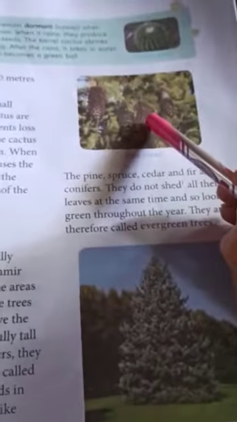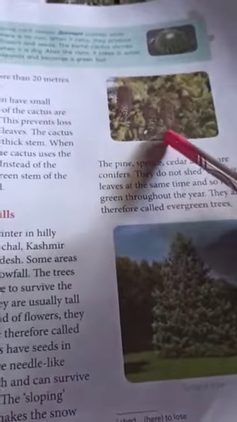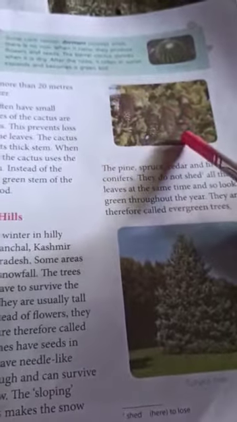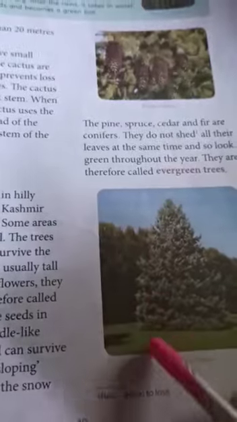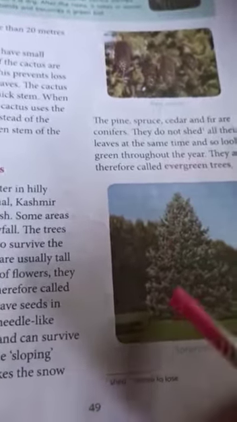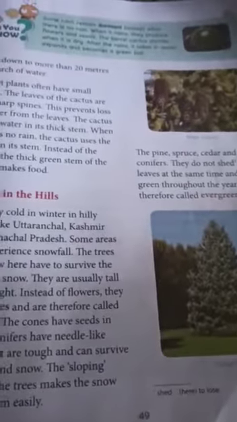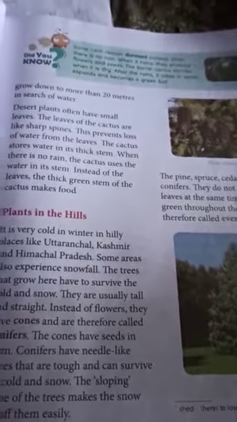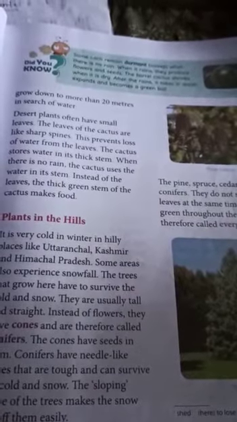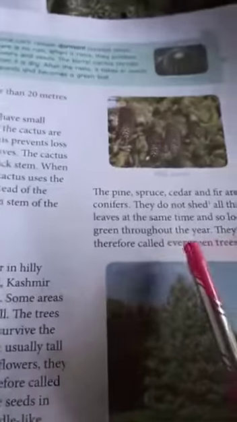The cones have seeds in them, and conifers have needle-shaped leaves, which are very tough and can survive the cold and snow. The plants in hilly areas have a sloping shape that makes the snow fall off easily. Some trees like pine, cedar, and spruce do not shed all their leaves at the same time, so they look green throughout the year. So they are called evergreen trees.